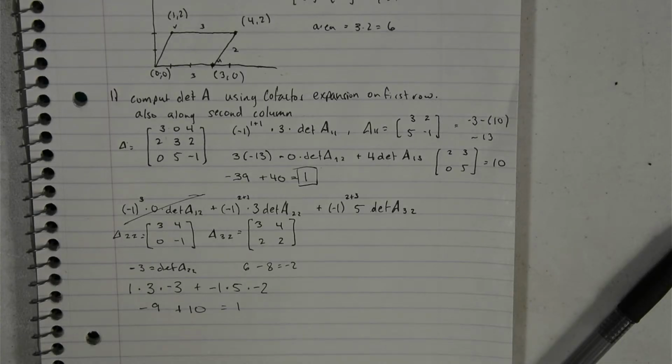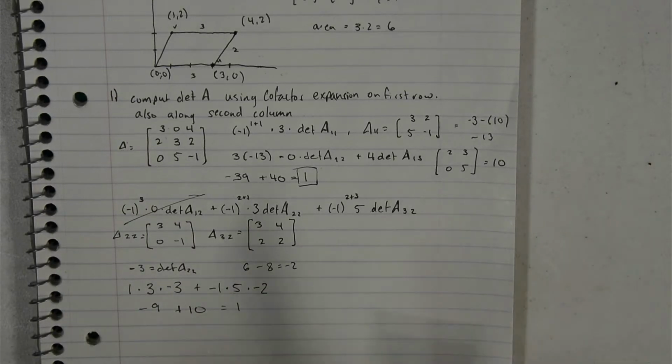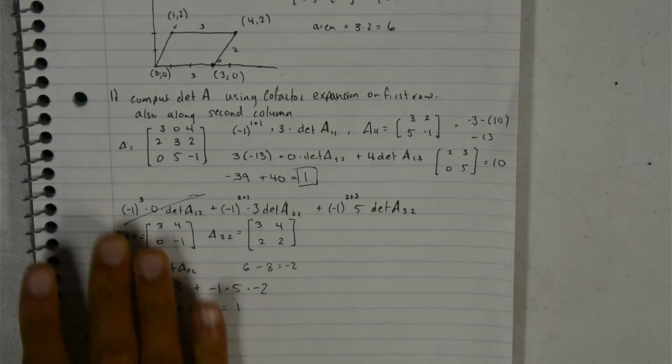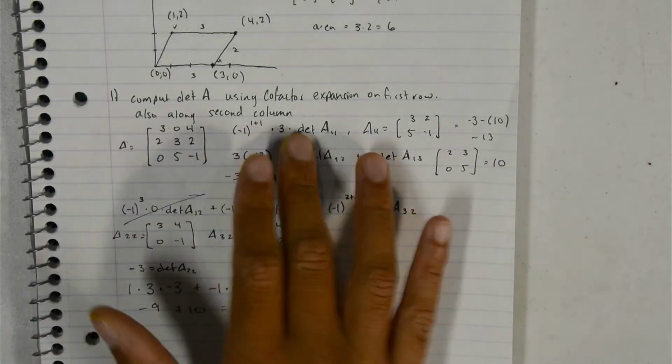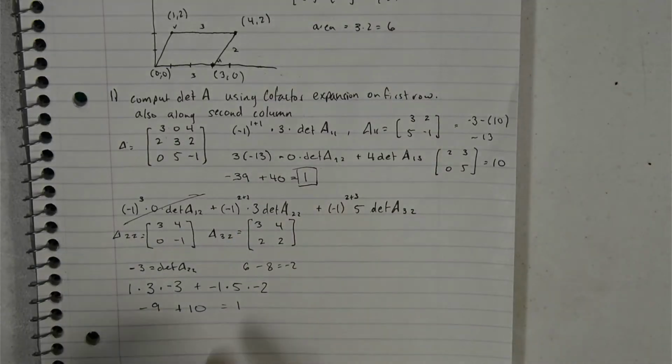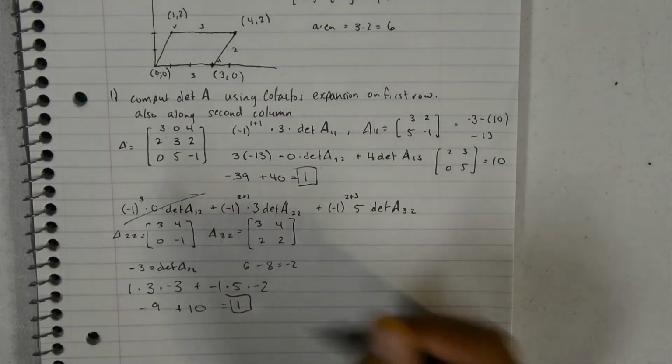Oh wait, of course it's 1. We just did it in a different way. Okay, so that was actually kind of good. So we showed that, we didn't prove it, but we at least showed that we took it across a row and we took it across a column and we got the same answer. All right, so that's problem 1.